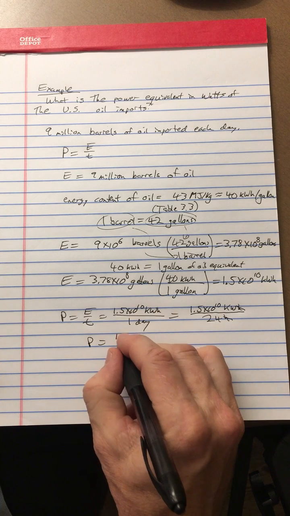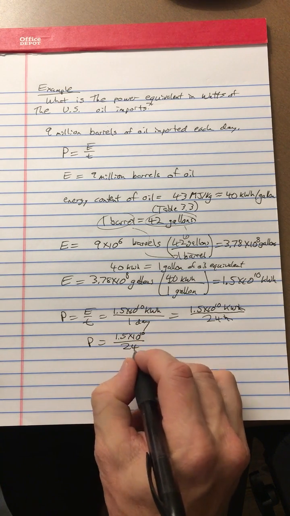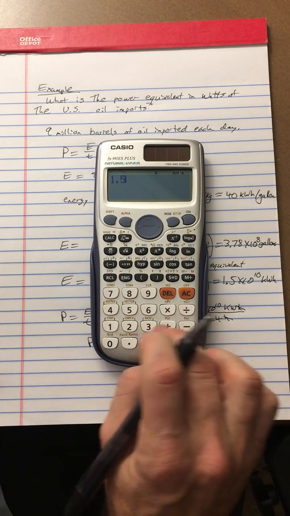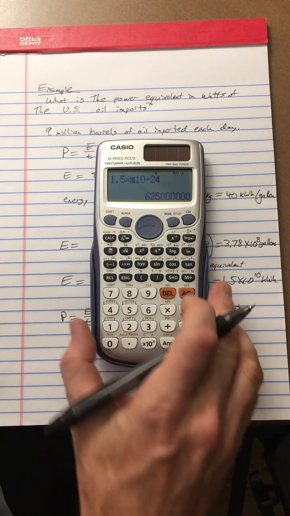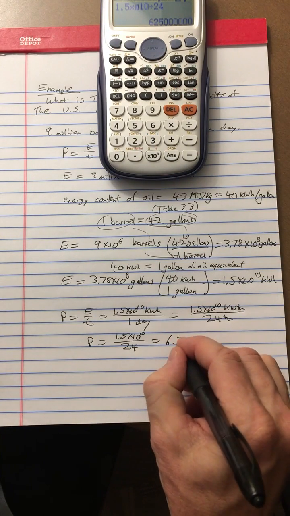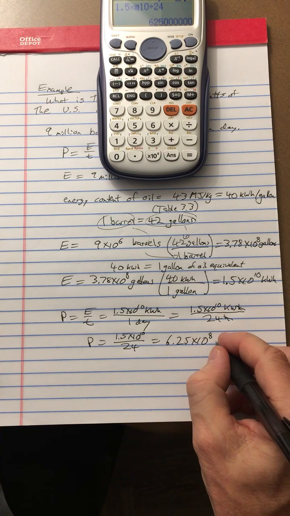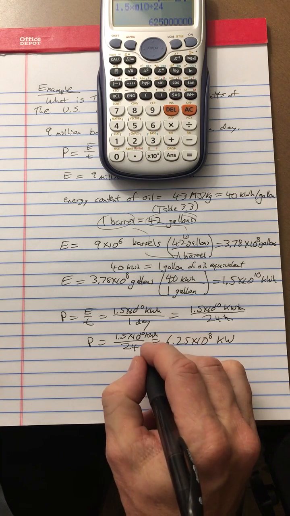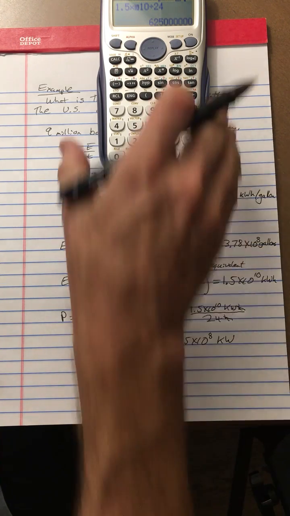P equals 1.5 times 10 to the 10 divided by 24, which equals 6.25 times 10 to the 8 kilowatts. Here I have kilowatt hours, and here hours. The hours cancel, so what I'm left with is kilowatts.